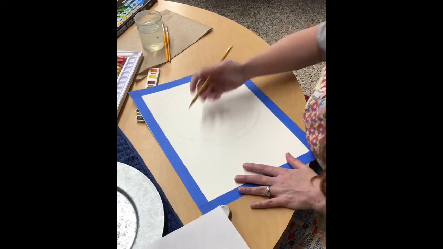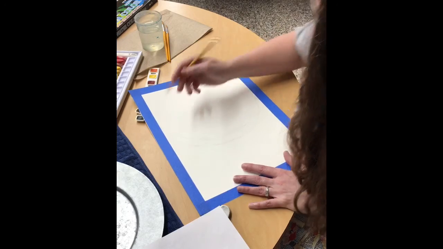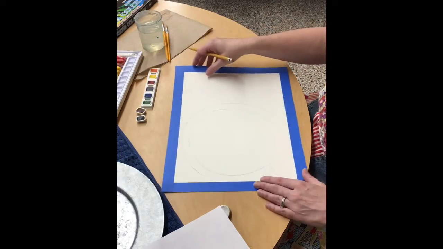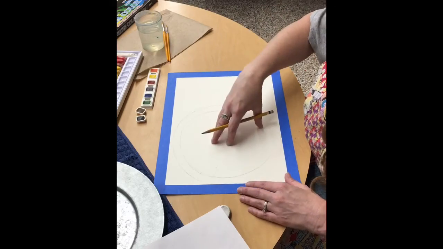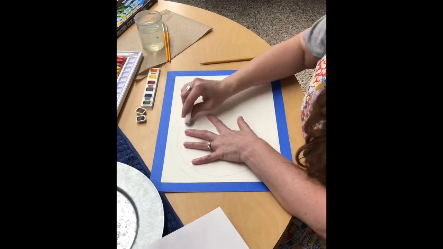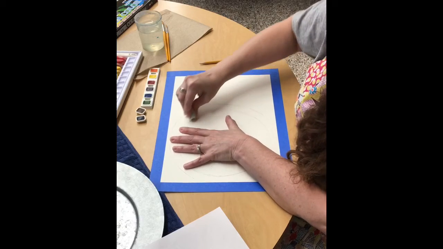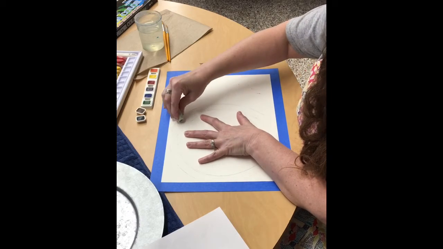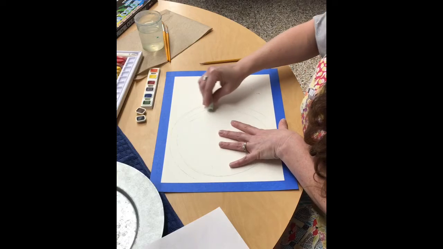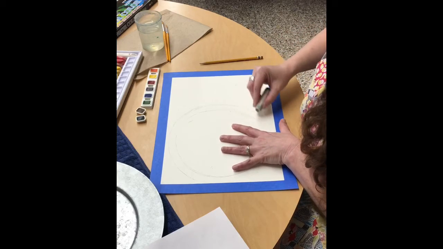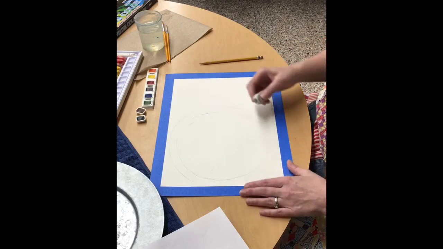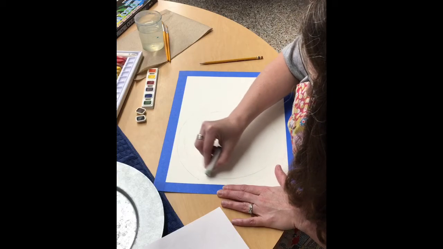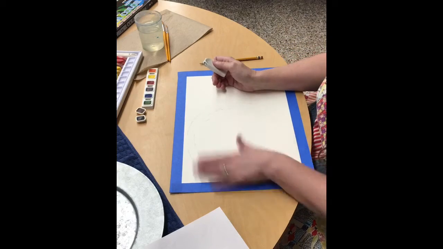And what I'm gonna do after I'm finished, I'm just gonna come back and clean up some of those lines. We're looking down on our plate so far, just getting rid of some of those extra marks.